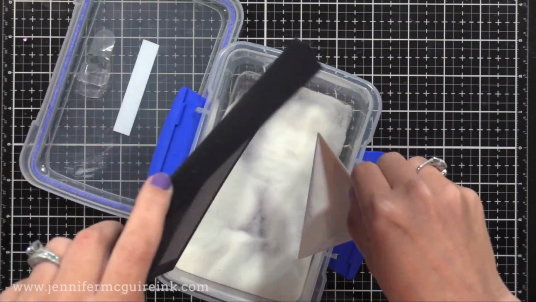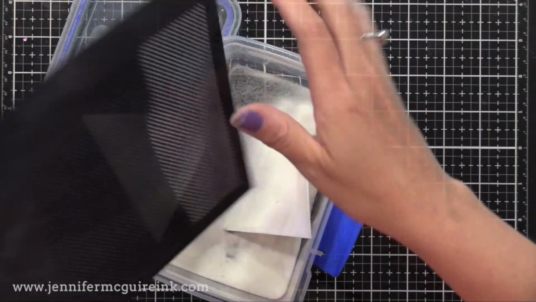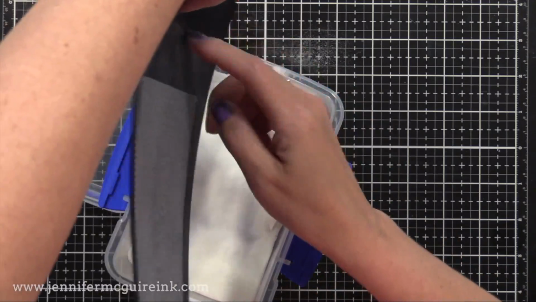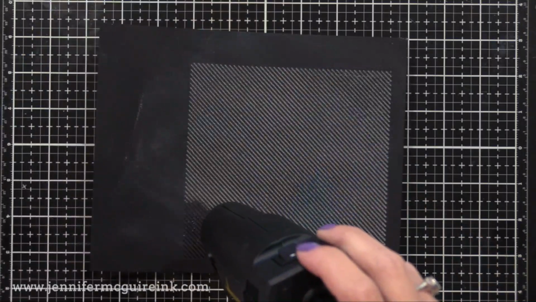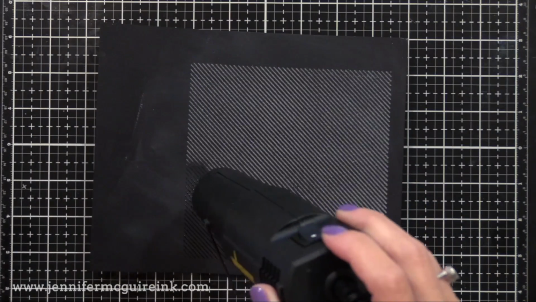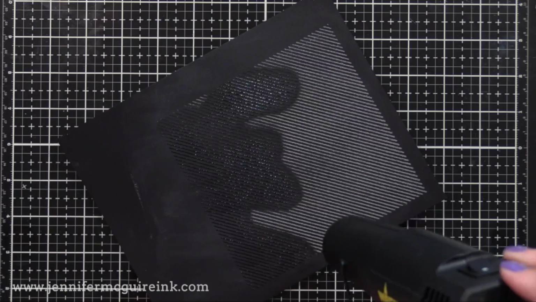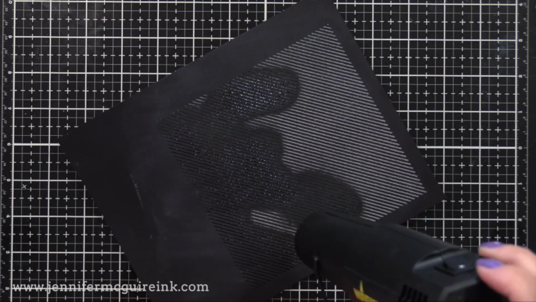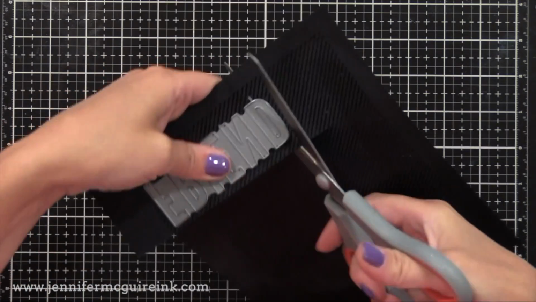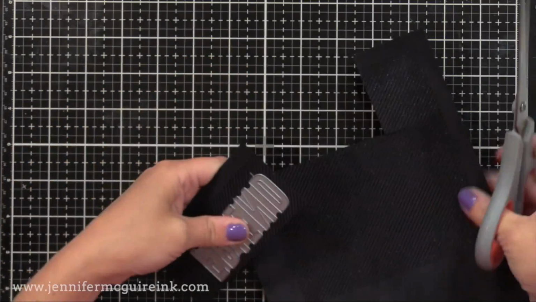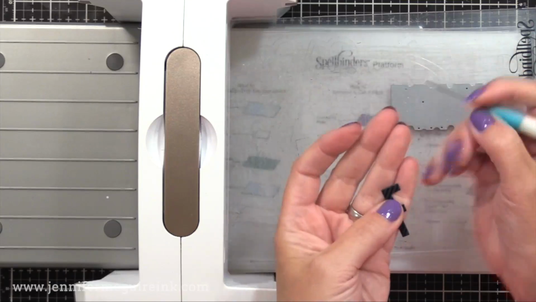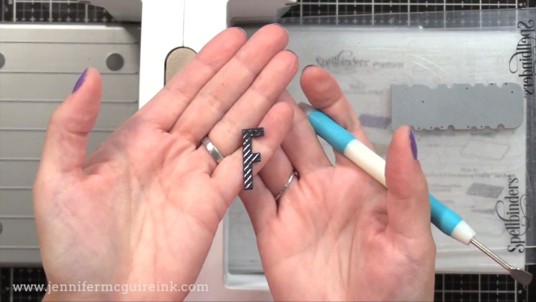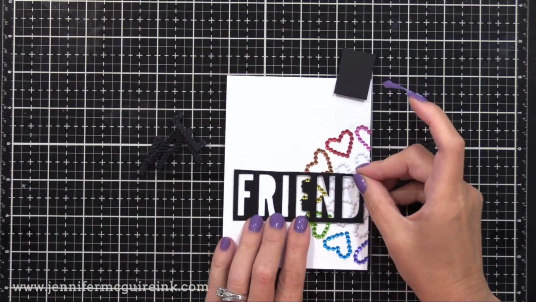Okay, now it's time to add our clear embossing powder and we'll heat set this. So we'll have a very subtle stripe on our letters. It'll have that raised stripe, a little bit of shine to it, thanks to the heat embossing. I'll end up with a piece that's really big, but that's okay, I can save all the leftovers for another project. I'll die cut Friend from the striped piece, and then I'll die cut it twice more from black cardstock and glue it to the back, so again we have our stacked letters.